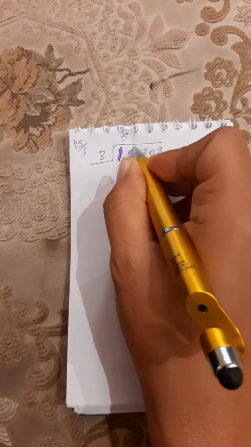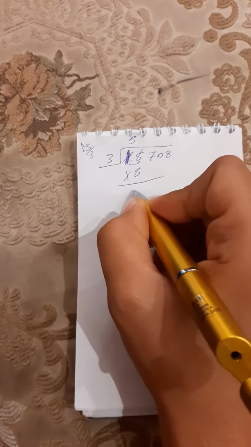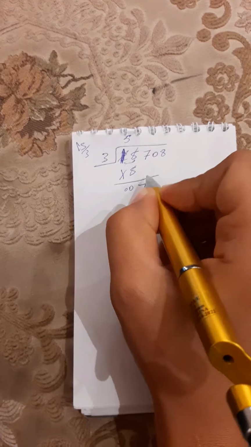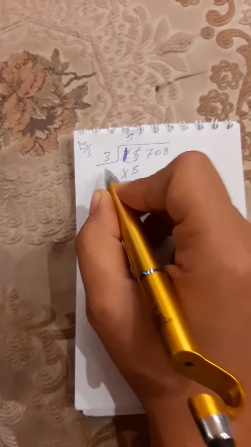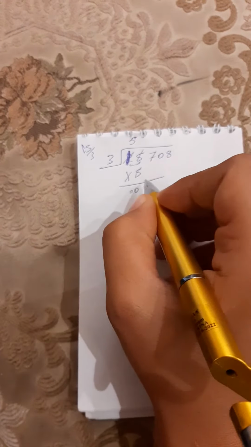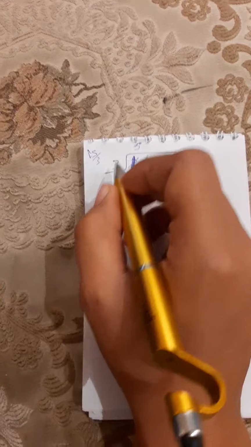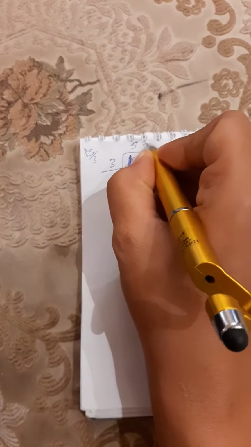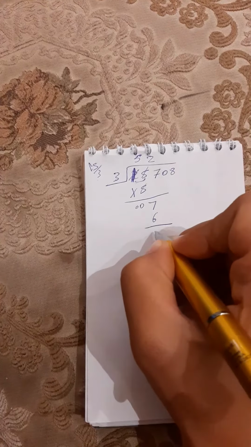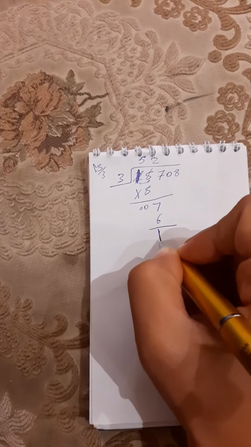So it will go each other, 0 0. And we will let the 7 down. 7 over 3, we'll get the more appropriate number to it, so it's 6. Put here 2. 2 times 3 equals 6. 7 minus 6 equal 1.